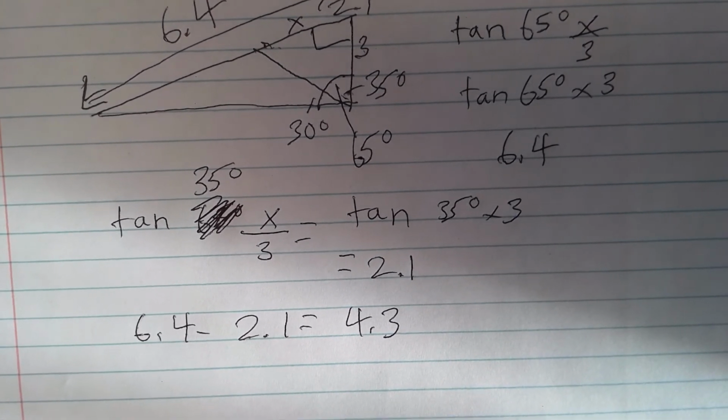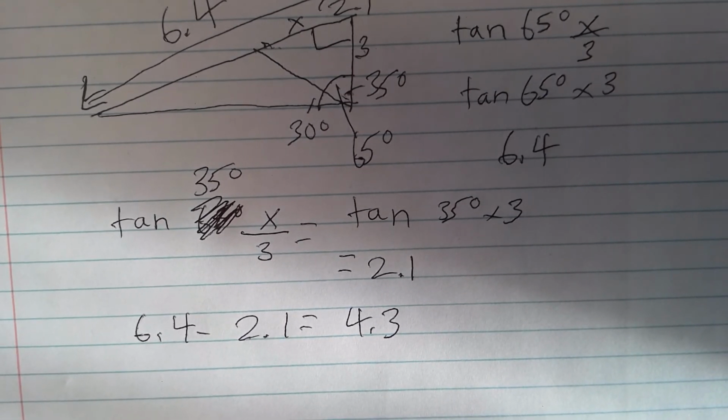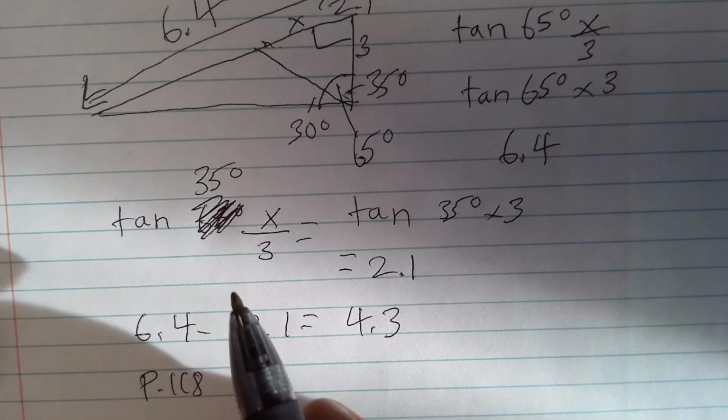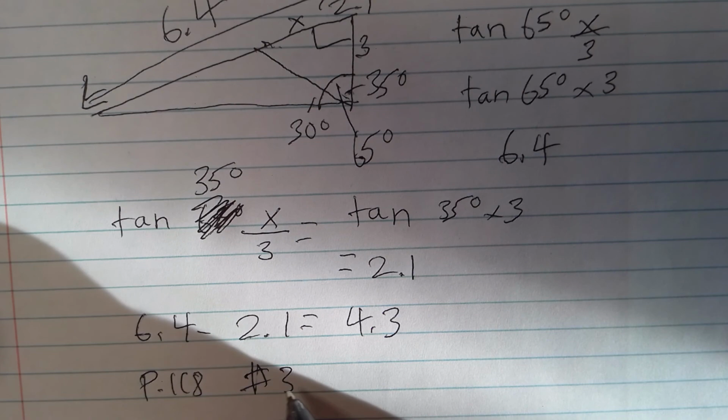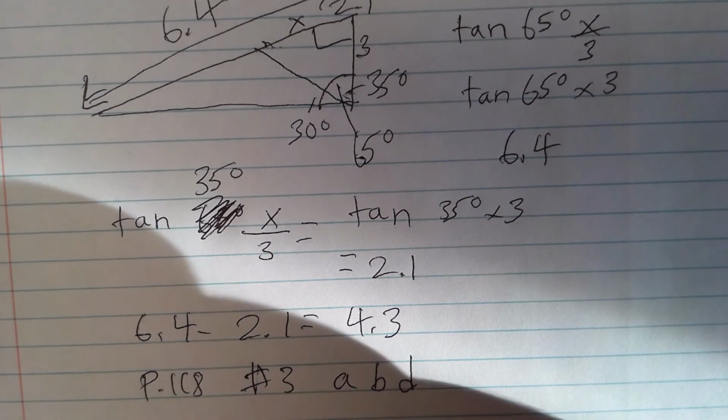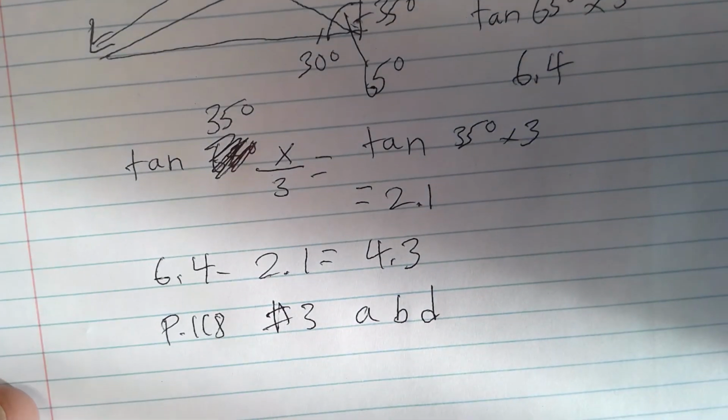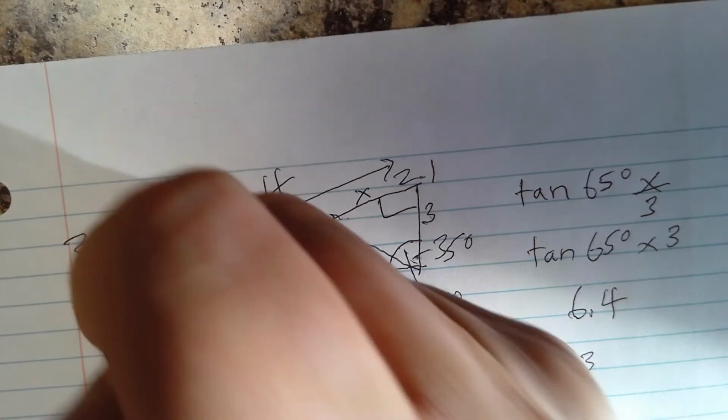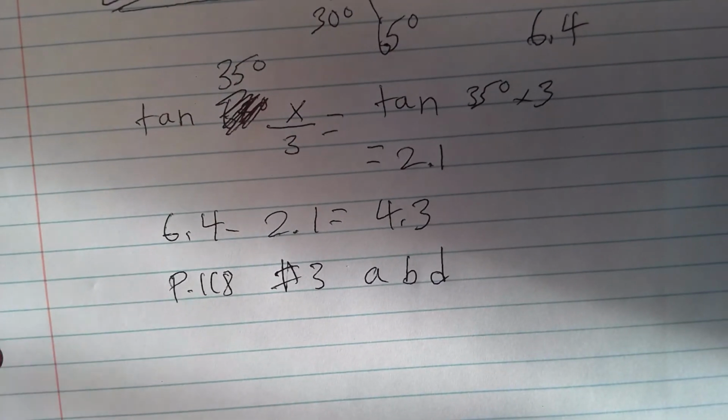So again, this is 3C. You will do A, B, and D. If you look at the questions, they're going to have similar procedures to the ones that we just did here. If you need any help doing them, you'll need to let me know. To remind you again, your homework is page 118, number 3, A, B, D, and the one that we did here is 3C from that page. All right, that's it for this recording.